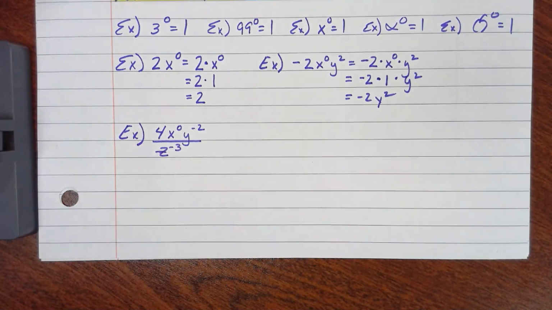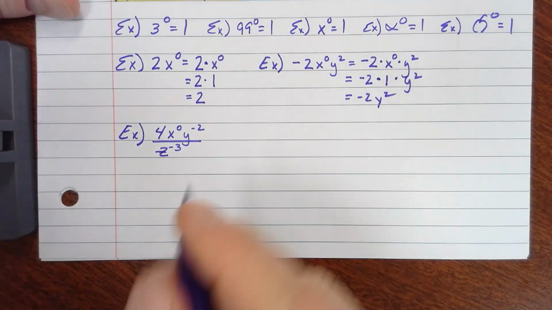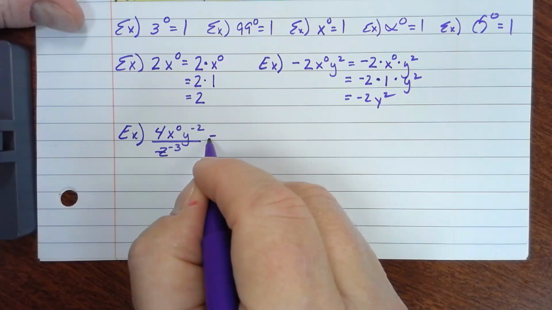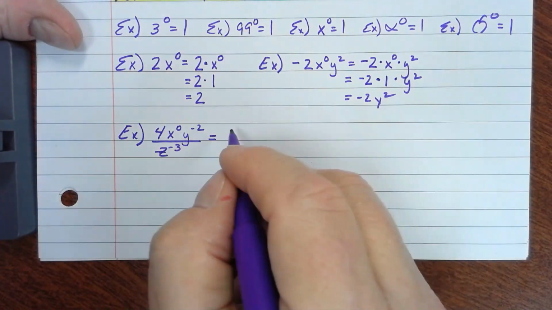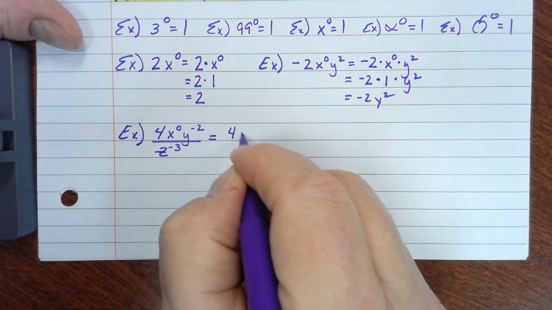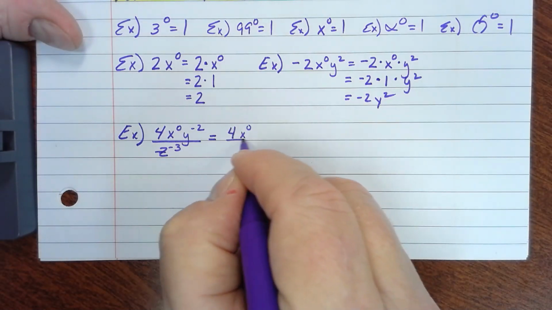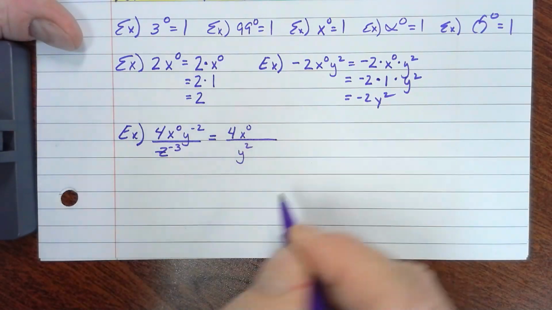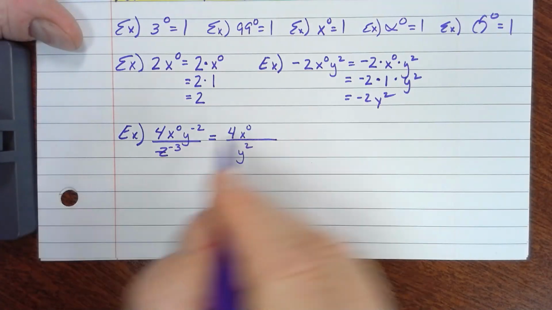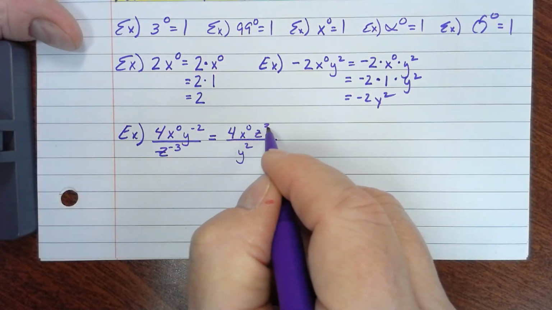Doing the same simplification we did before, writing it with positive exponents. First, always do that first, and then deal with x to the 0. Y to the negative 2 is going to move to the denominator, and z to the negative 3 is going to move to the numerator.